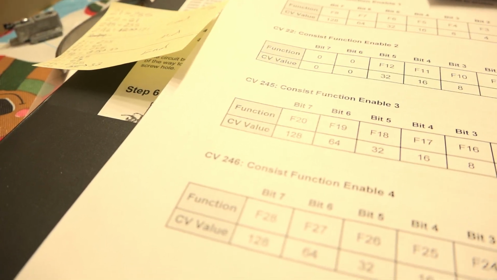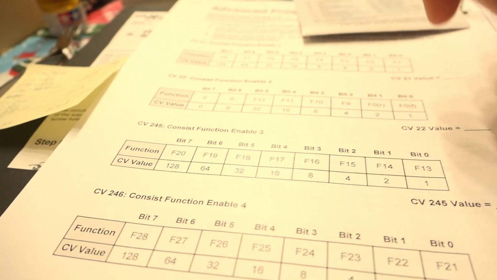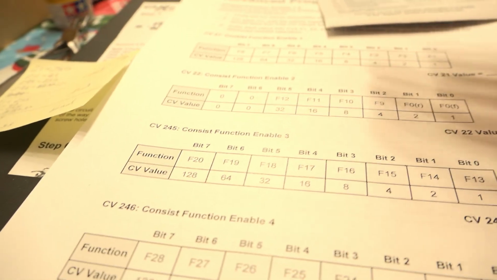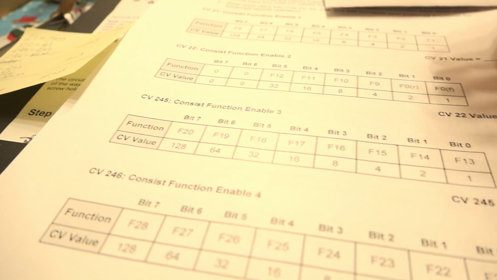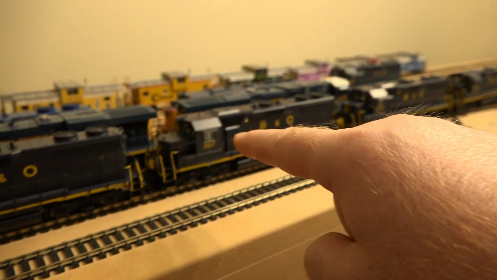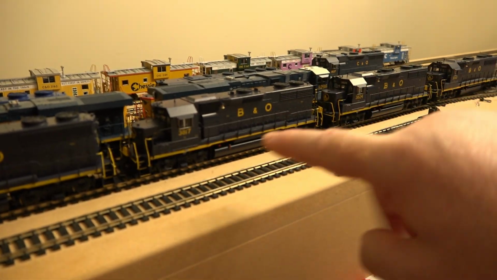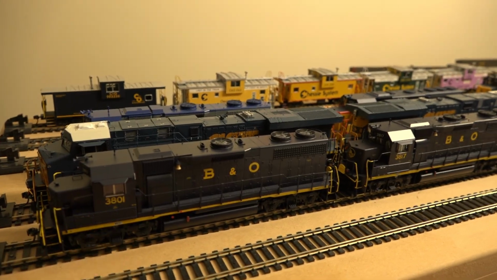Then on 22 I have 60 because there's going to be no headlights. To be honest, I'm not real sure, but if I spent a little bit of time, I could add up and figure out how it came up to 60. But I don't want any headlights. The only thing I want is number boards. So on the 2 middle engines, only the number board will come on when I turn on the number board in the lead engine.